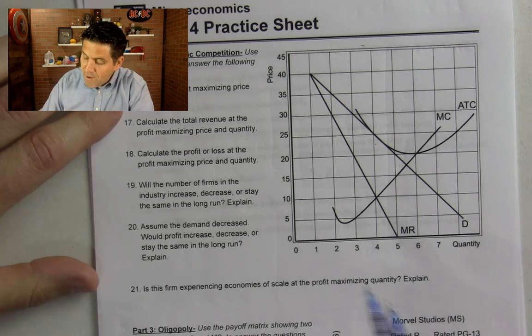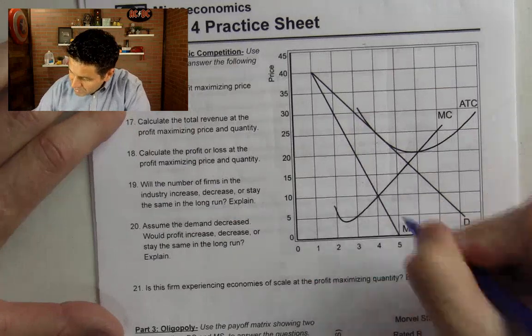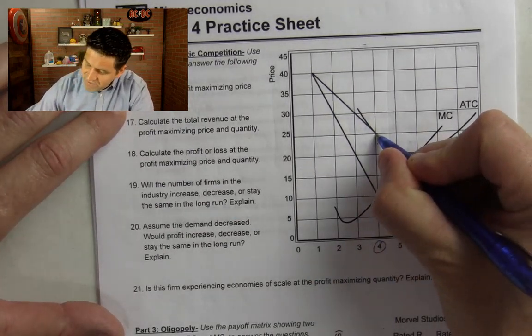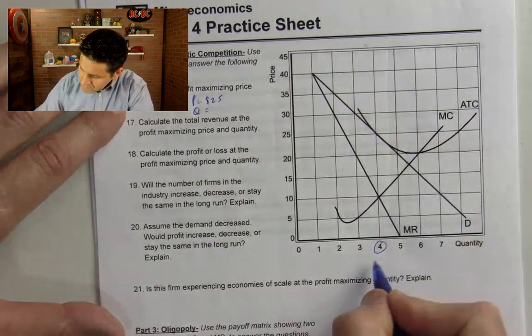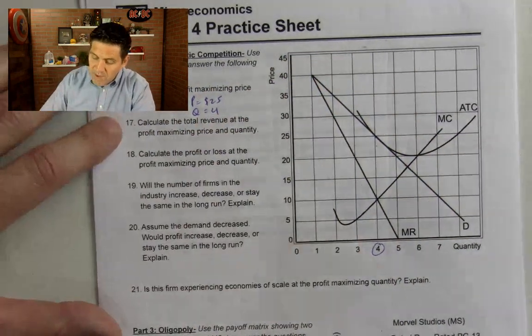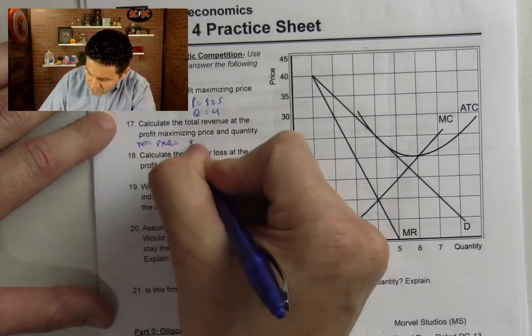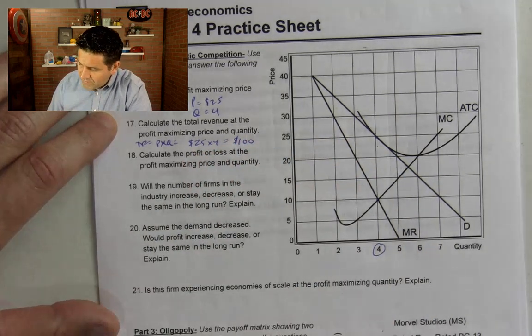Here we go. Identify profit maximizing price and quantity. Same rules as before. You produce where MR equals MC. There's your quantity. Price up to demand, we're going to say that's $25. So price equals $25, quantity equals 4. Calculate total revenue. Total revenue equals the price times quantity. We just got those. So it's $25 times 4, which is $100 of total revenue.